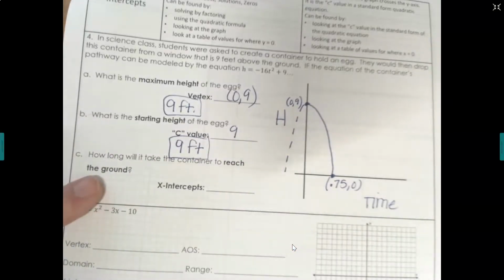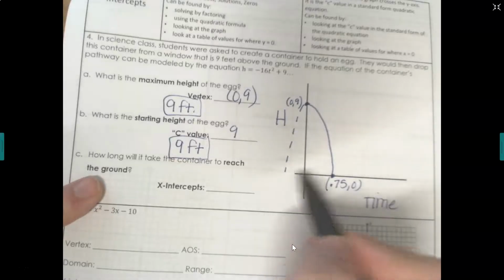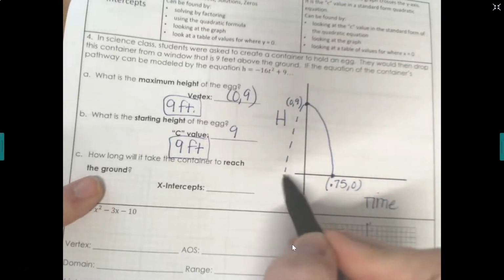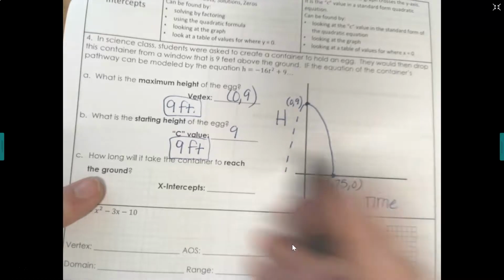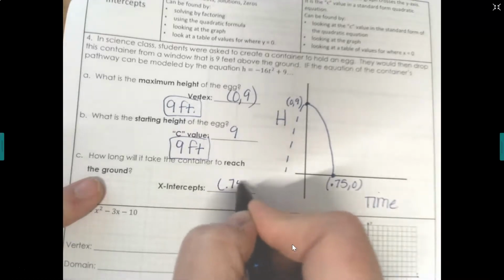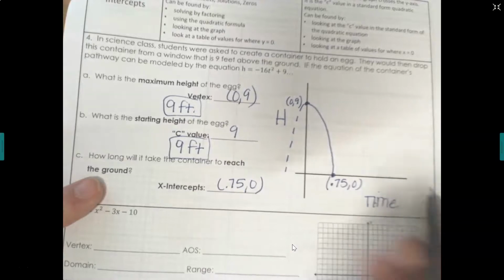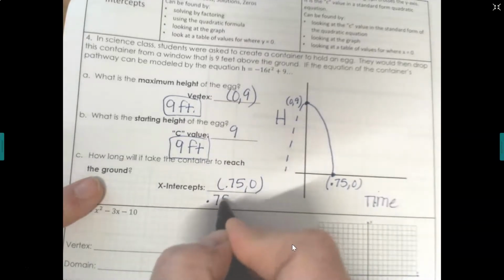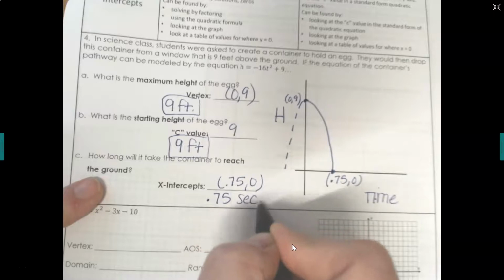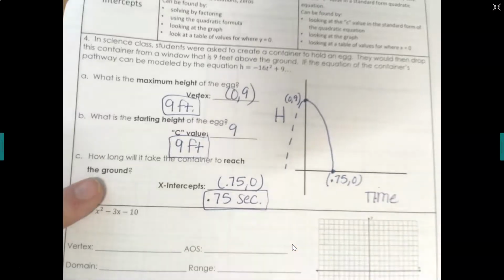How long will it take the container to reach the ground? We could name our x-intercepts. We don't name this one because this is not real world. We'll stay on this side. So our x-intercept is at (0.75, 0). So if this was time, that would have been 0.75 seconds. It's going to drop pretty fast.